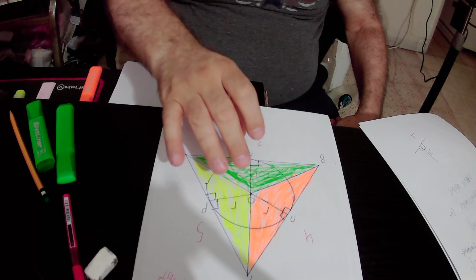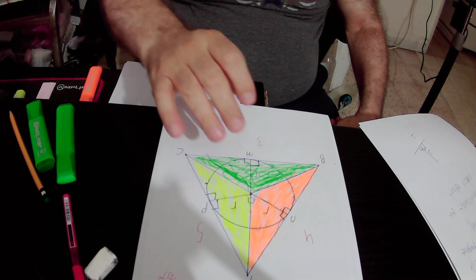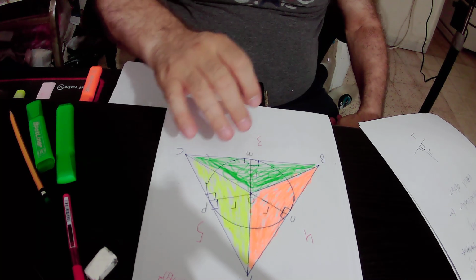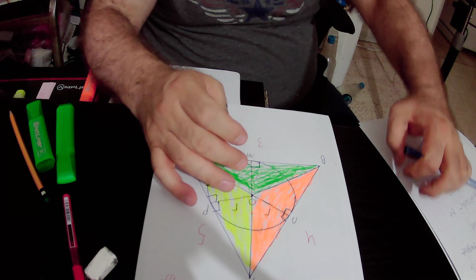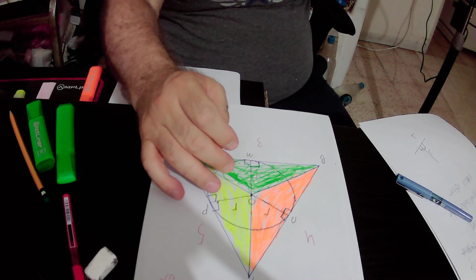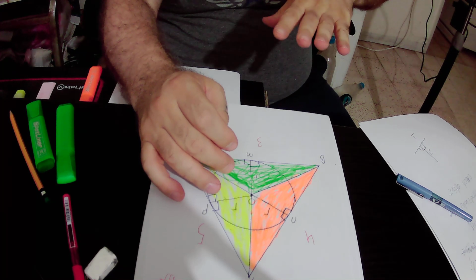And those three line segments answer exactly to the definition of the radius of a circle.